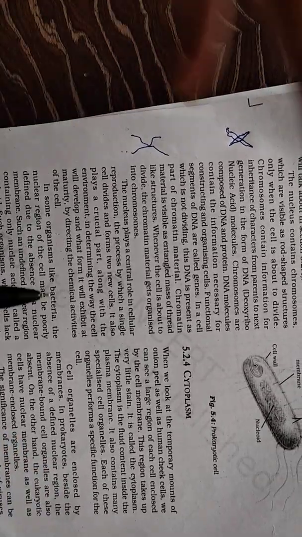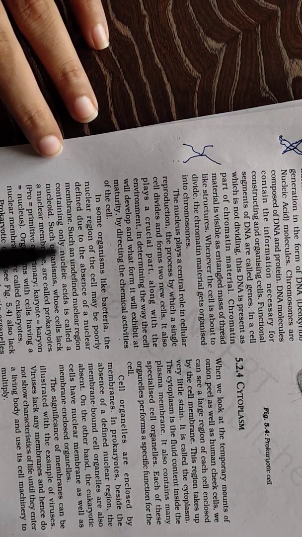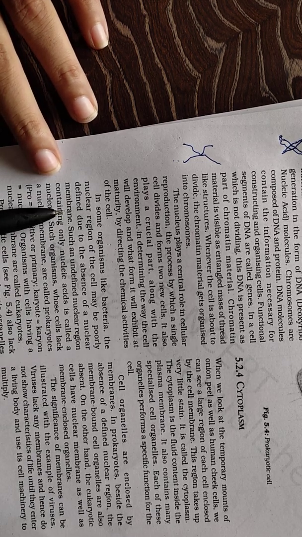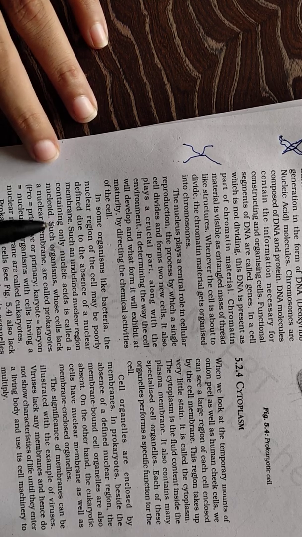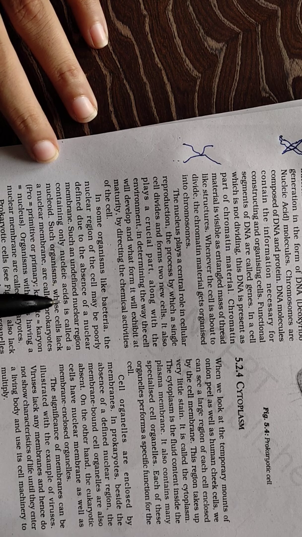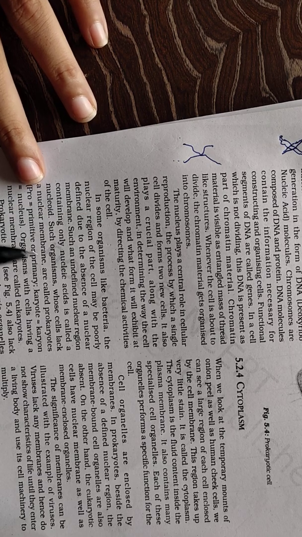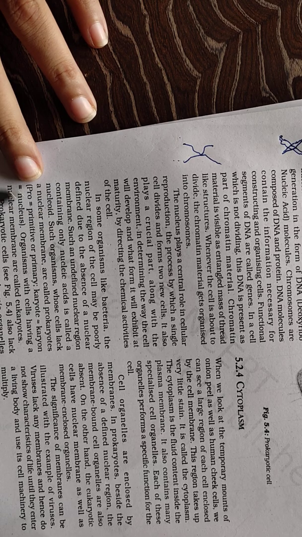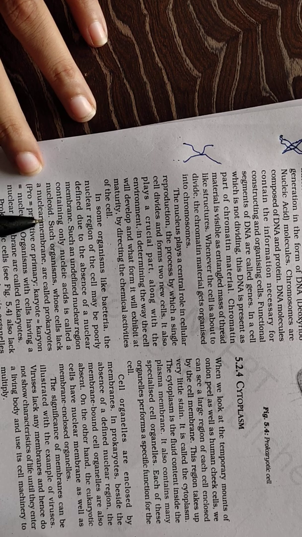Now next, in some organisms like bacteria, the nuclear region of the cell may be poorly defined due to absence of a nuclear membrane. See, in some organisms, the nuclear membrane is absent. So in that case, the nucleus is not well developed. Such an undefined nuclear region containing only nucleic acids is called a nucleoid, right? There are some organisms in which the outer covering or nuclear membrane is not there. So in that case, the nucleus is not well developed. It is just like a nucleic acid. So that can be considered as the nucleoid.